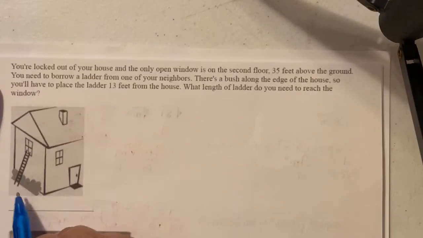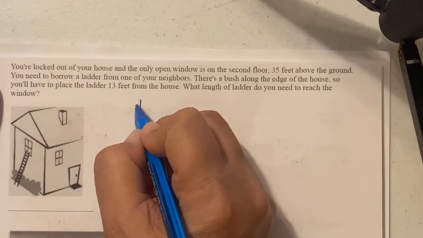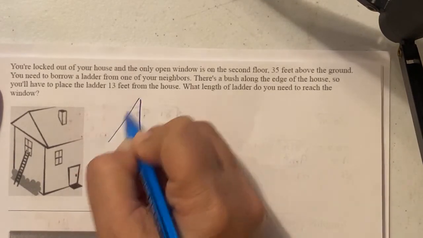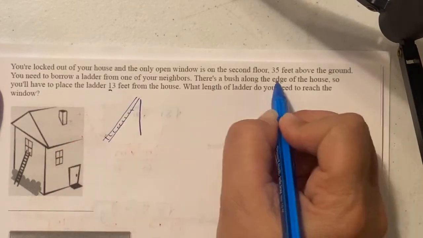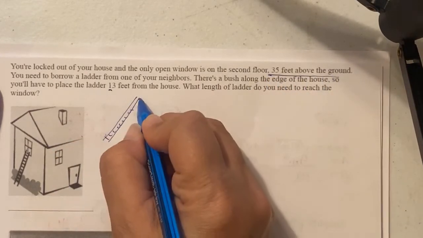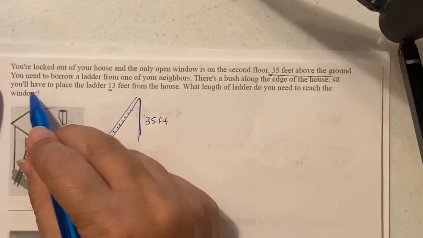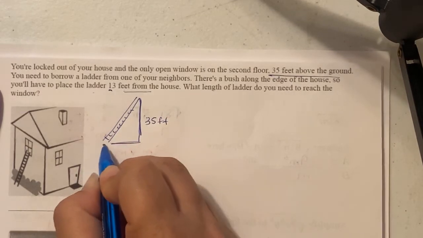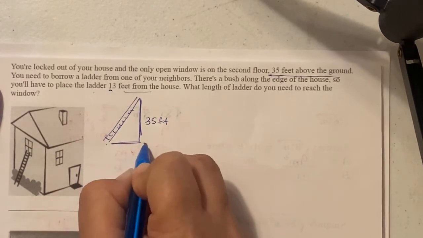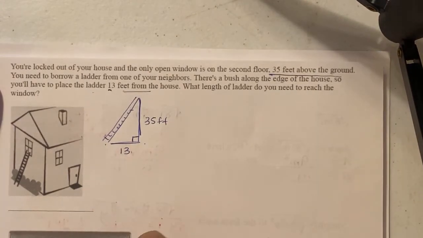So in some type of problem like this, they gave us a sketch. So think of this being the wall where the window's at, and the ladder's coming out, and they tell you directions. It says it's 35 feet above the ground, so it means that the height of the wall is 35 feet. It says that you have to place the ladder 13 feet from the house, so it means the distance from where the ladder is hitting the ground to the wall is 13 feet, which forms a perfect right triangle.